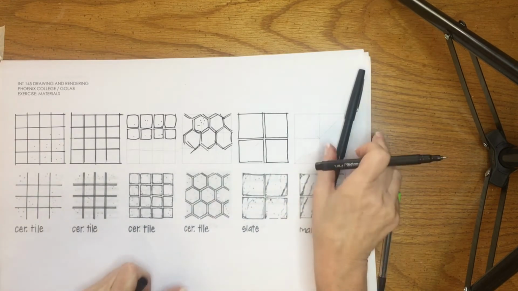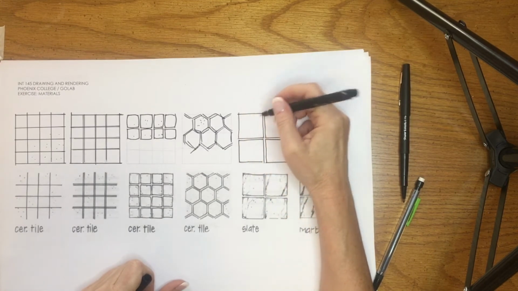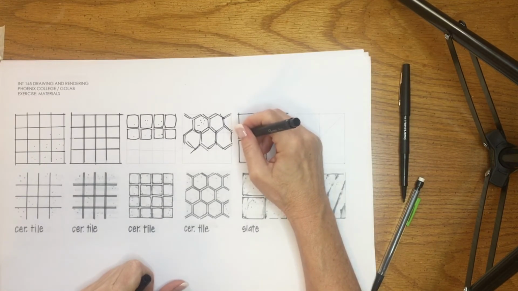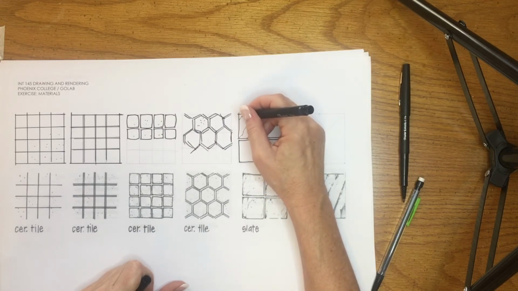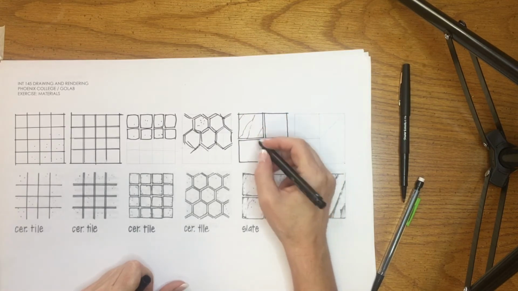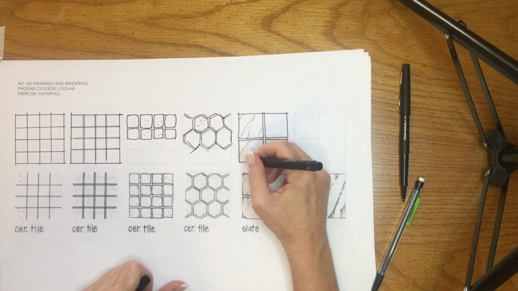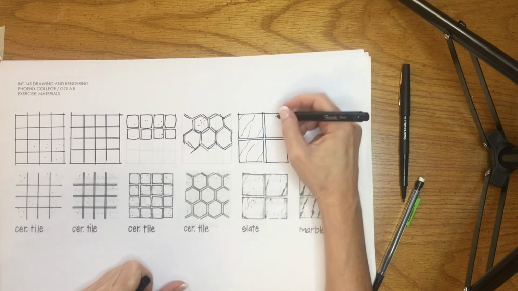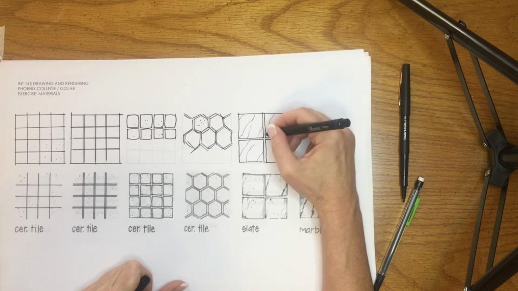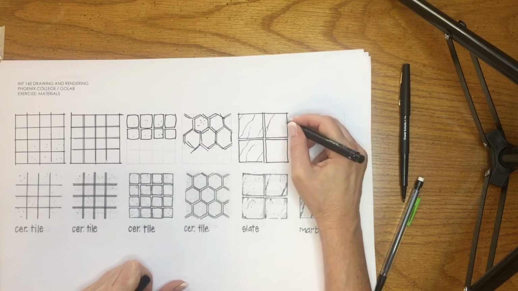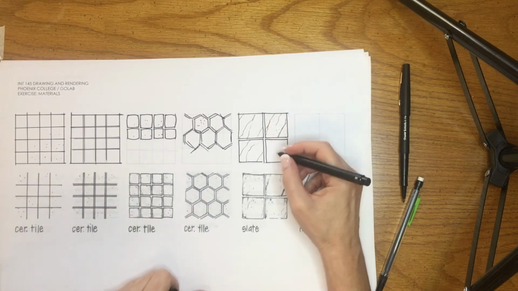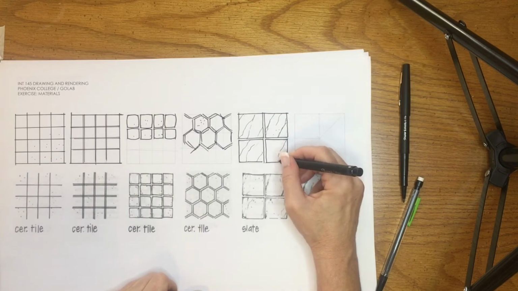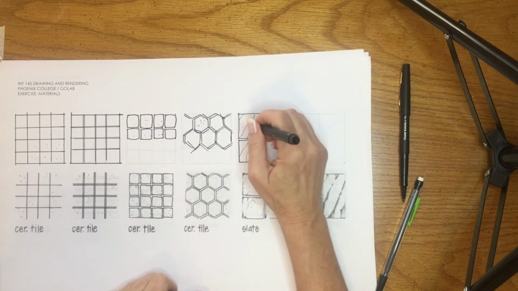And then you're going to want to take a finer pen to do the graining. So you can just be very light with it, okay? Very light with it. Make sure that you do go edge to edge in some places. And add in that grain. So go ahead and add in that.